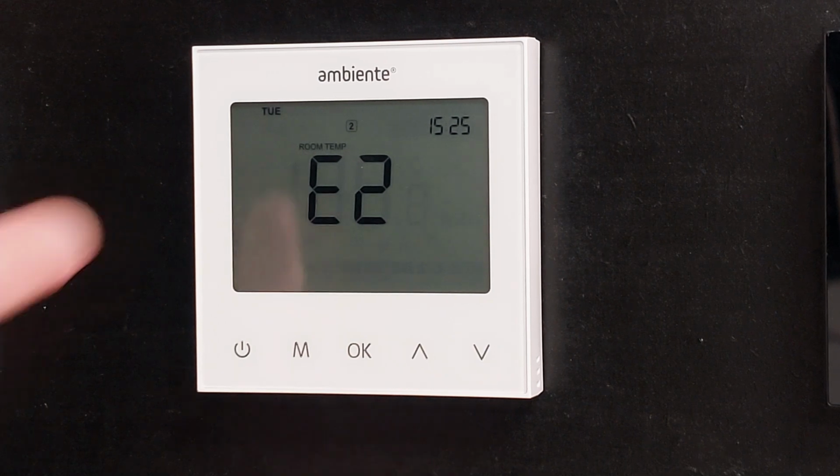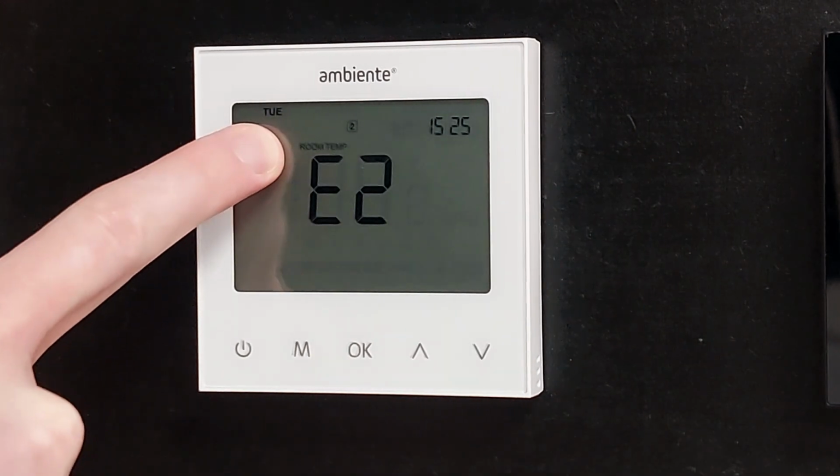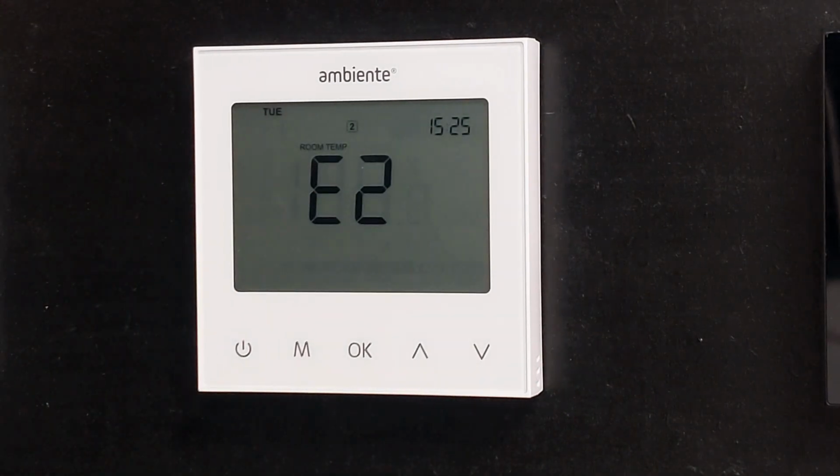If your LunaTouch displays E2, it's looking for a remote air sensor that is either faulty or not installed. If you don't have a remote air sensor, the setting must be changed to use the internal air sensor. This is shown on the display as room temp, but with the error code.